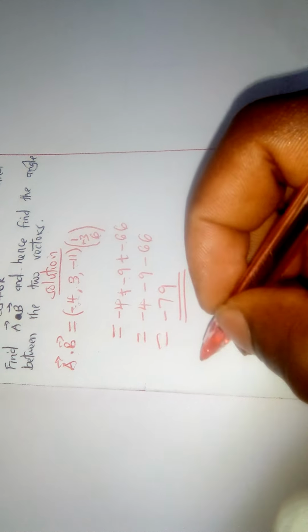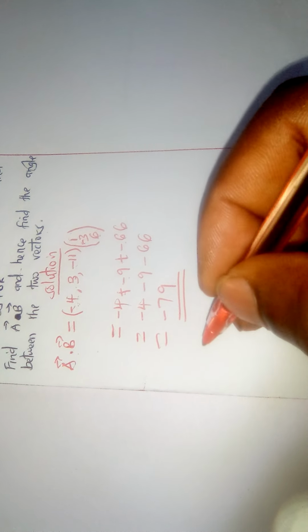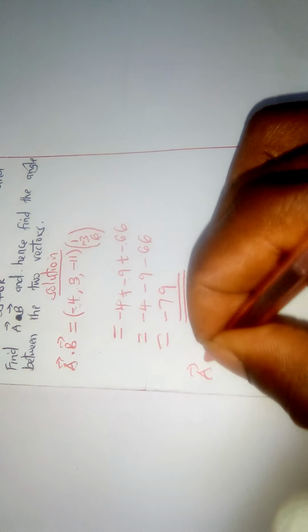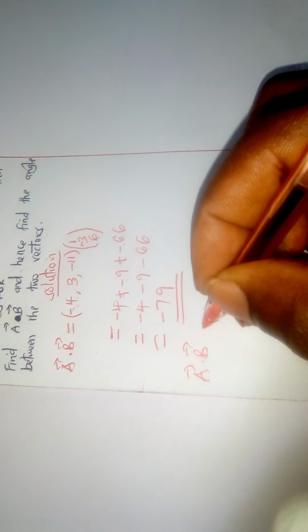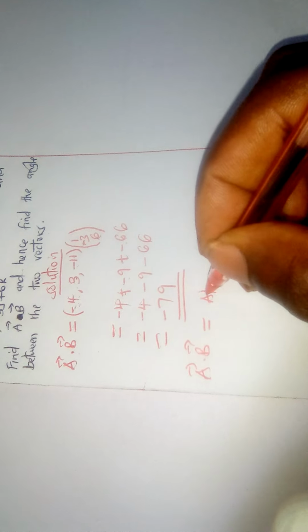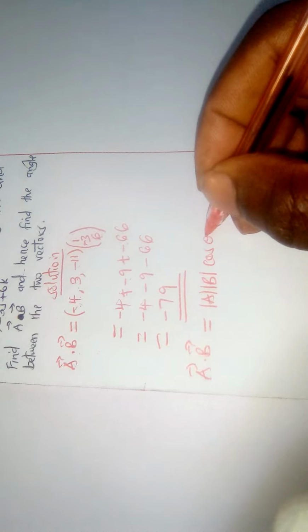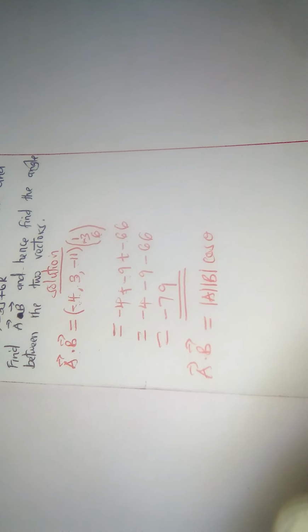Now here, under dot product, the formula goes that you just take vector A dot vector B, which is equal to the magnitude of A times the magnitude of B cos theta. That is it. So that's the formula.